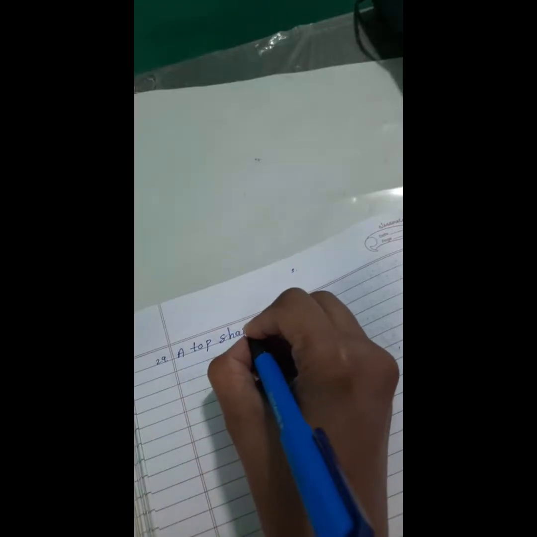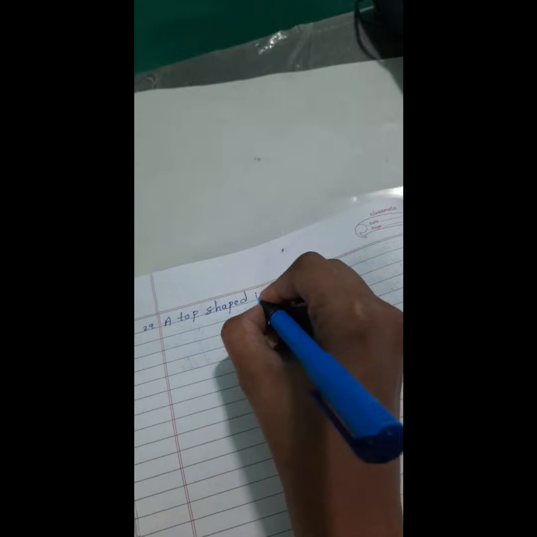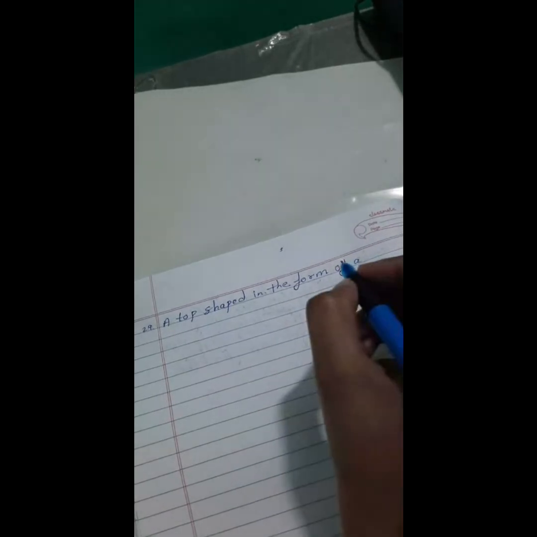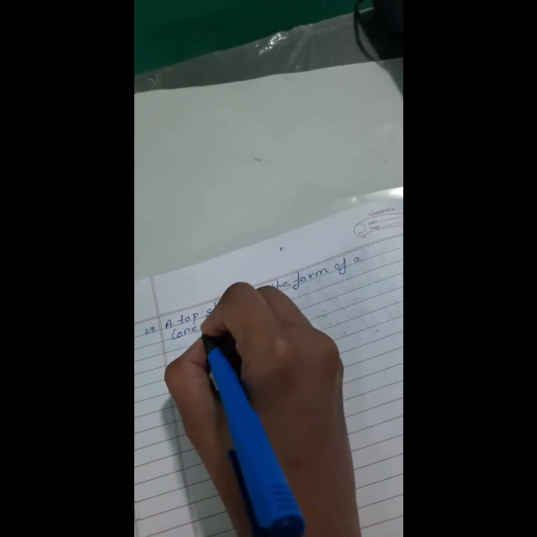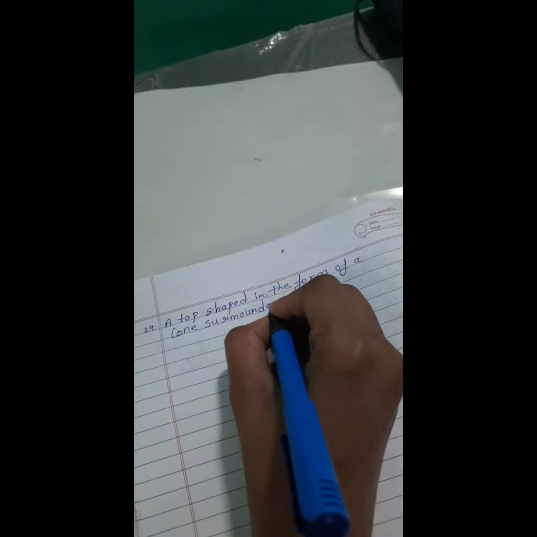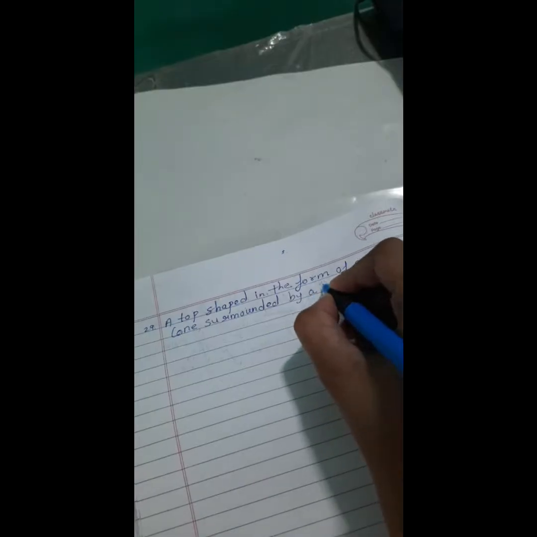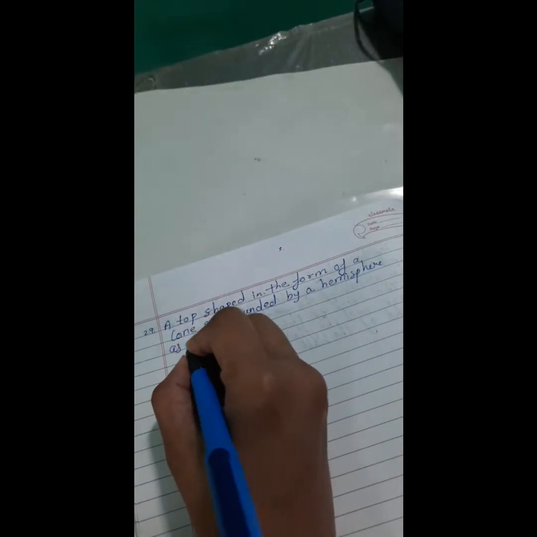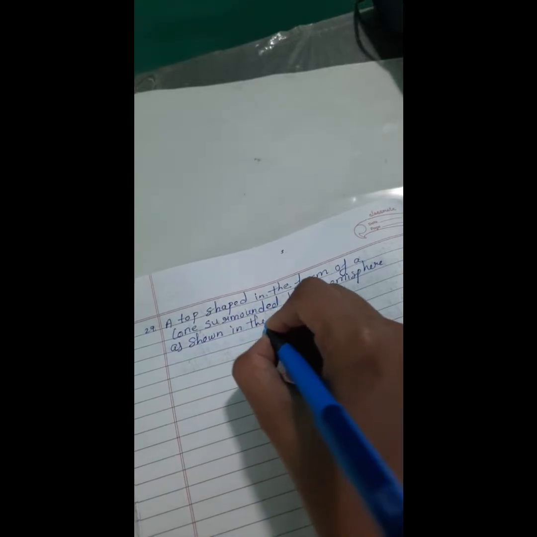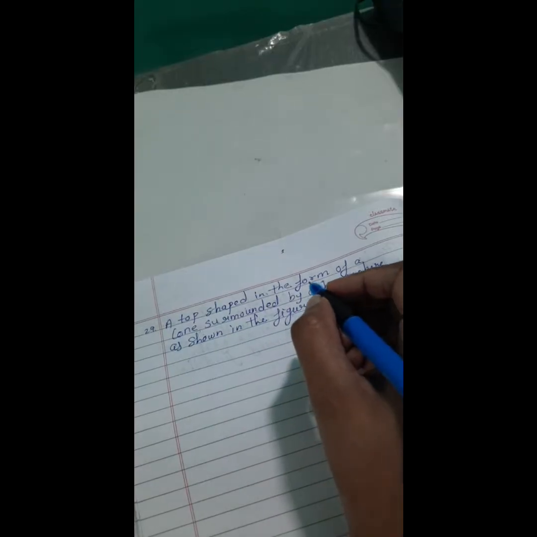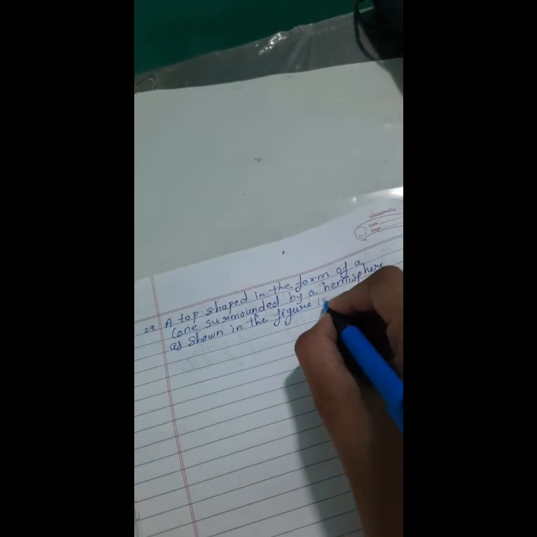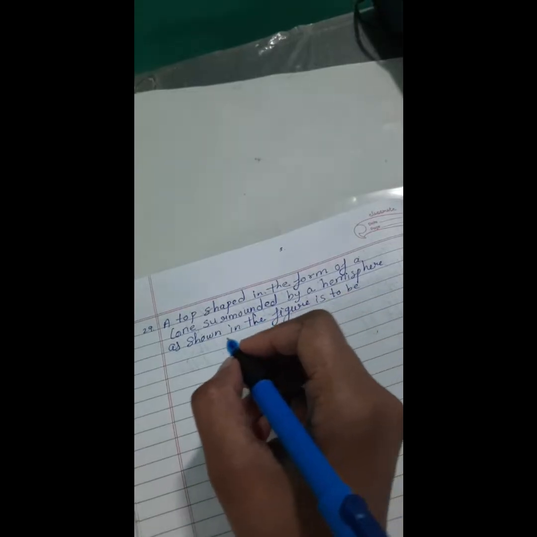A top shaped in the form of a cone surmounted by a hemisphere, as shown in the figure, is to be painted.